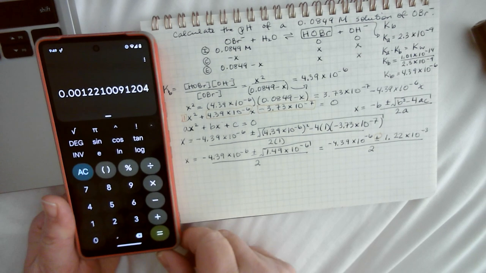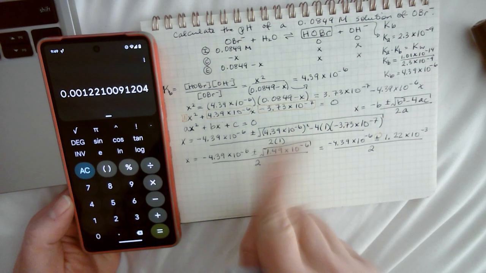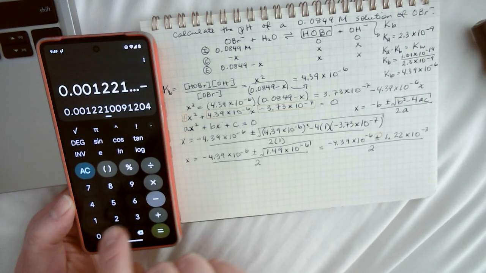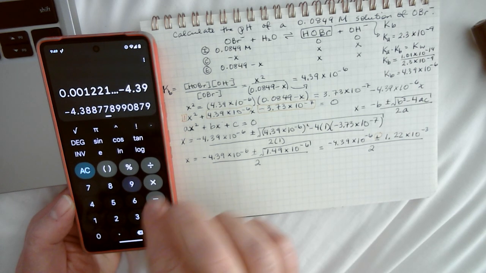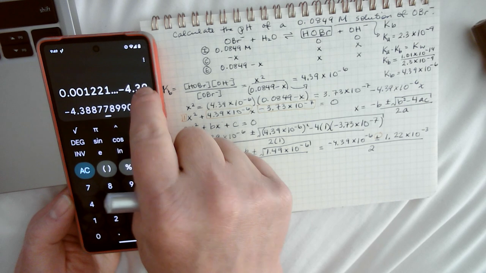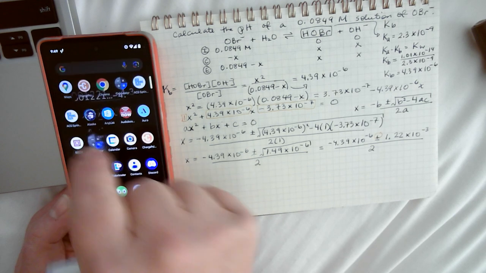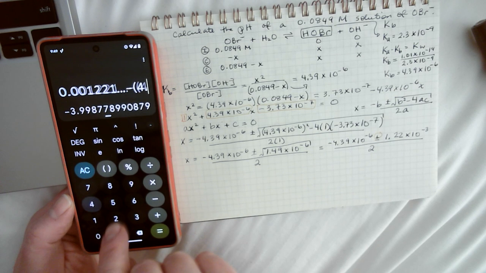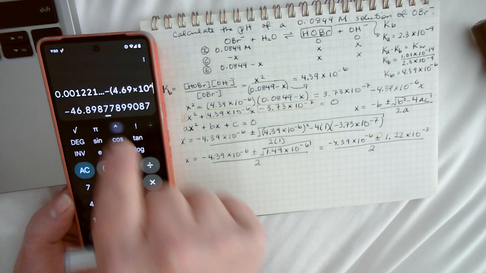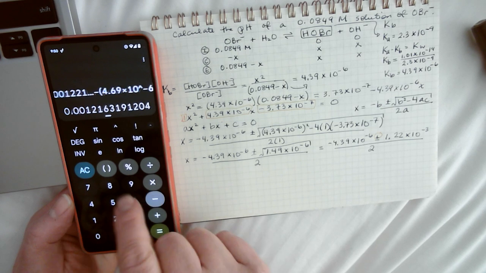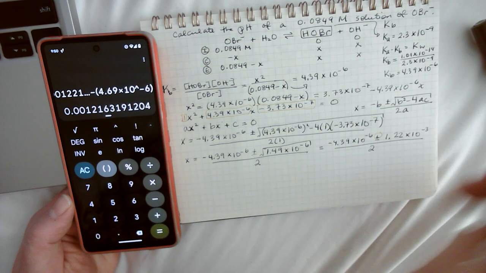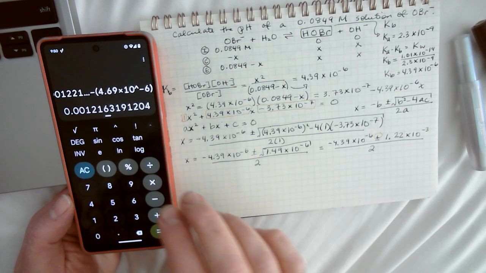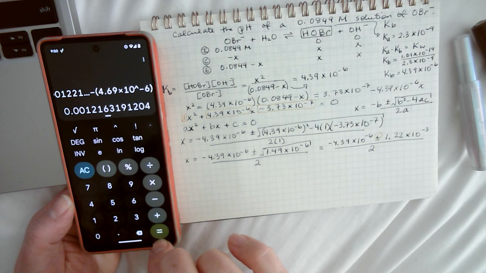So anyway, we're going to have this number minus that number, minus 4.39. Oh, maybe I better put in some parentheses here. Okay, we'll just go back. 4.39 times 10 to the minus 6. So that's not going to change our number very much, but it is changing it a little bit. Okay, make sure I didn't do a typo there.